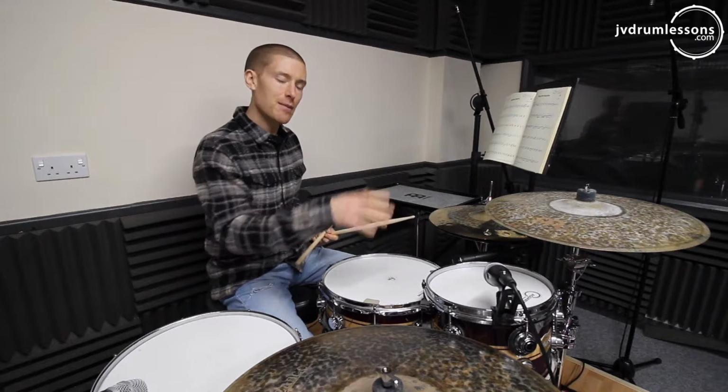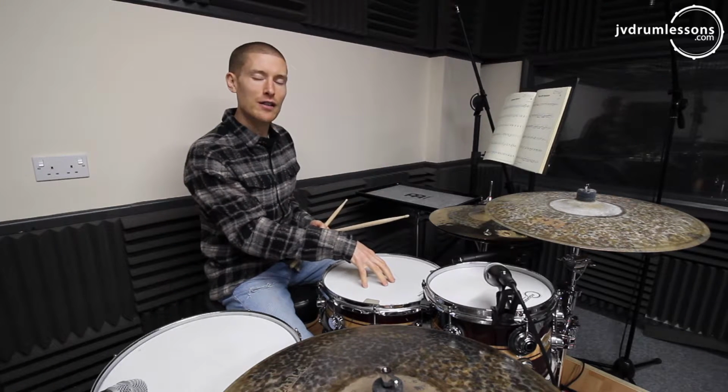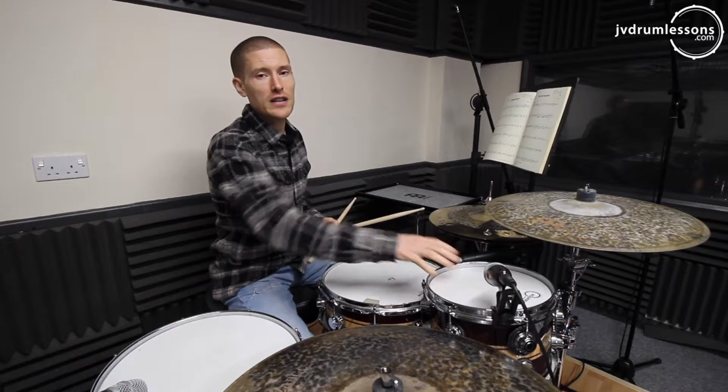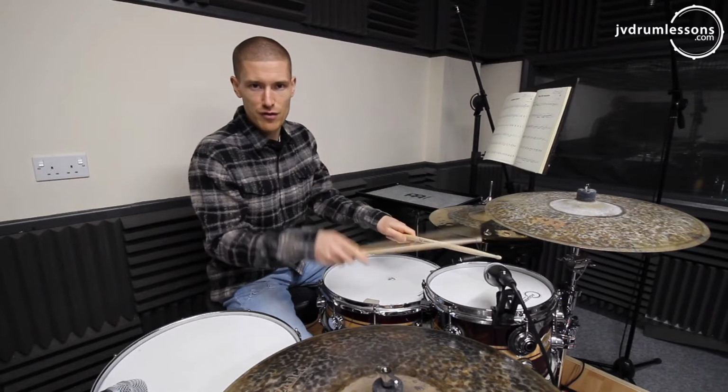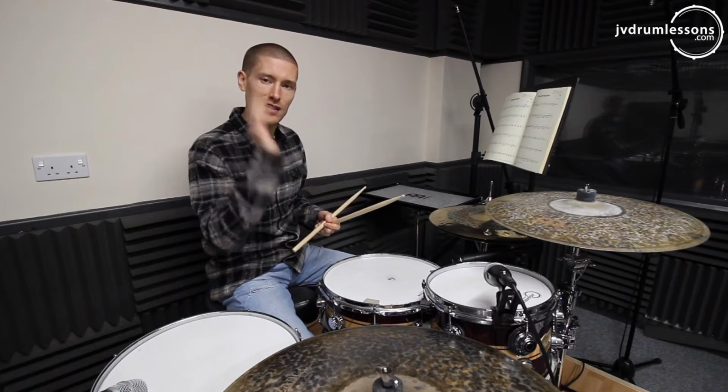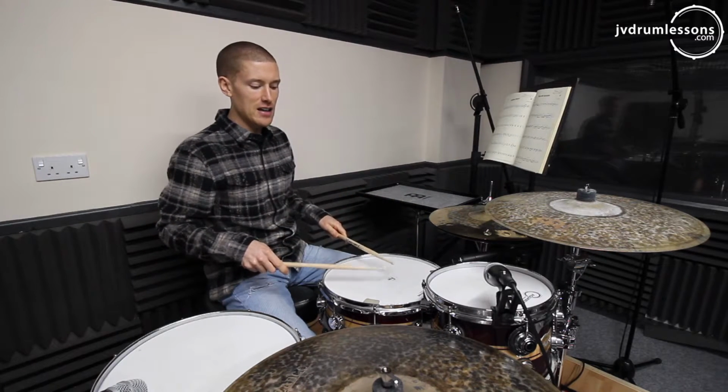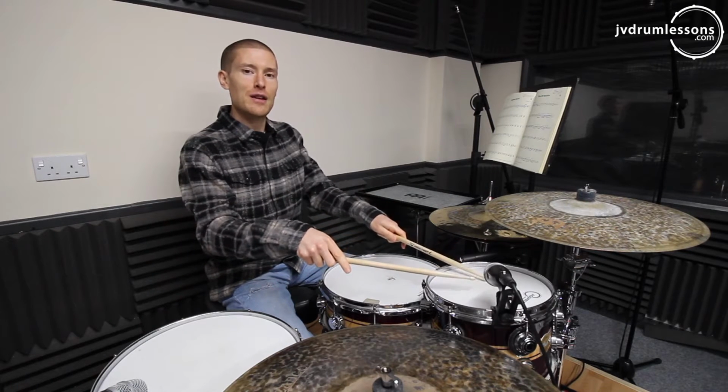Okay, same sticking, but you're starting the first rhythm on the snare on the upbeat, and then you're starting the rhythm on the high tom on the downbeat. So this one starts on the and, this one starts on the 3. So remember, the downbeat's the start of the count, which is the number. Okay, so start on the and here, start on the downbeat of 3 here.